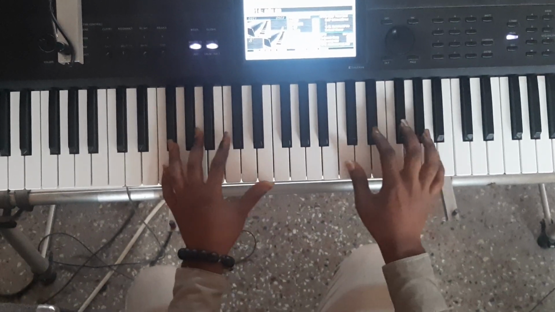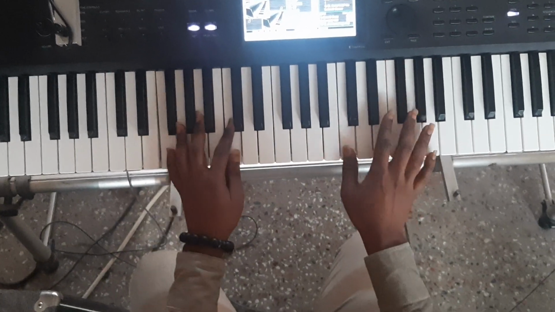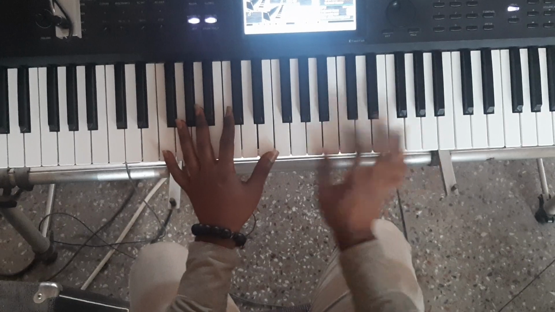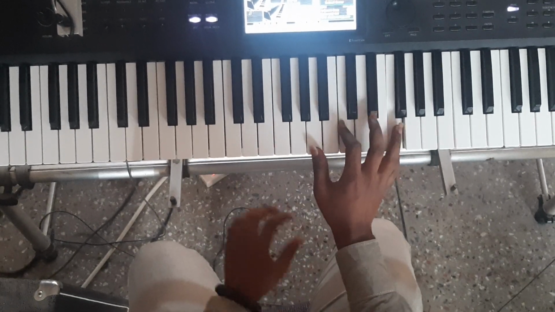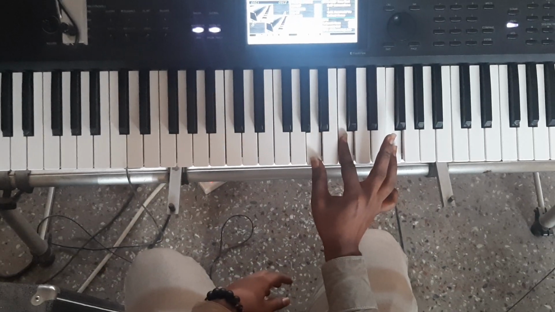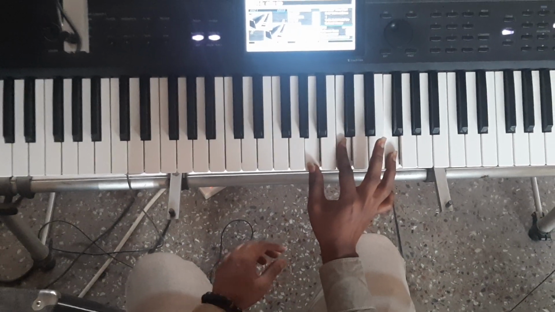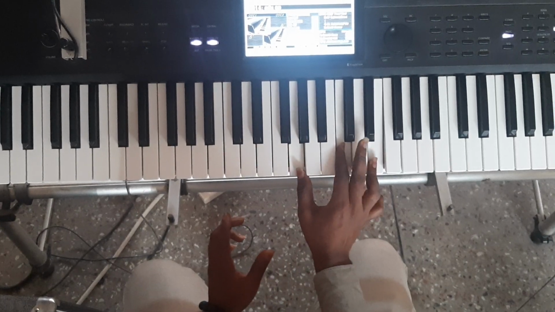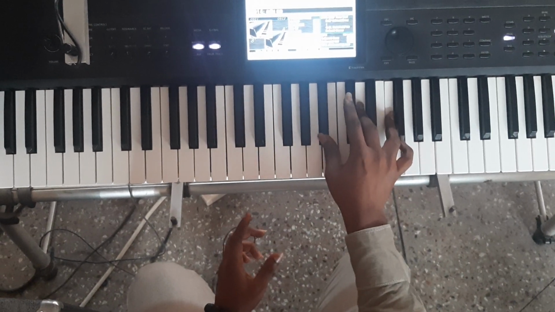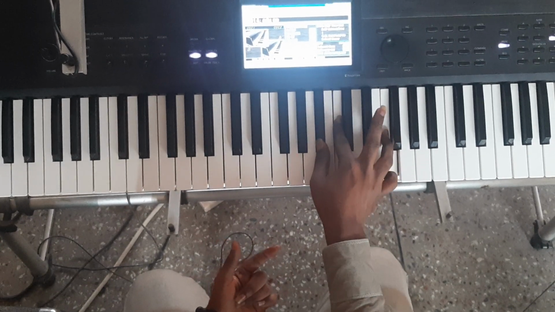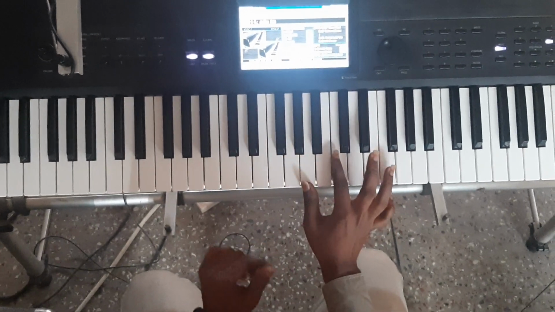Another way that you can play is this. So here what I'm doing is, let me still do it here. We will stay on the Do twice, 1, 2, then we come to the So, just 1. Then you move to Fa. Actually, I don't like playing this Fa. I play like this, which is more of a suspended chord.